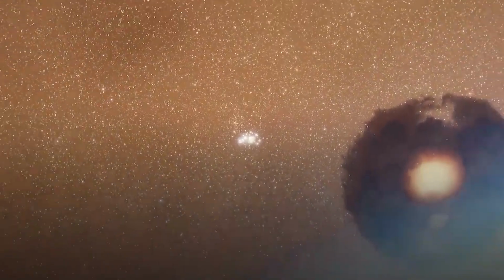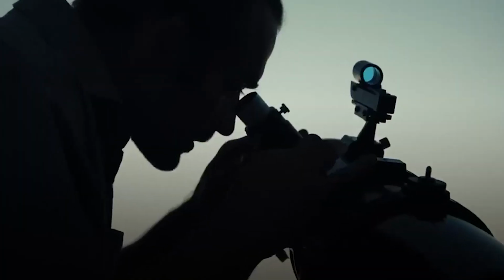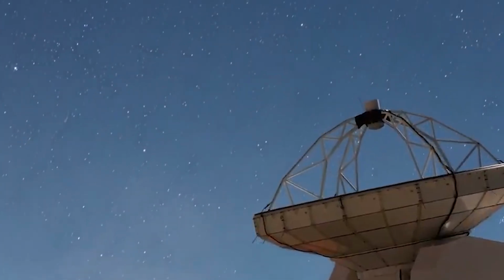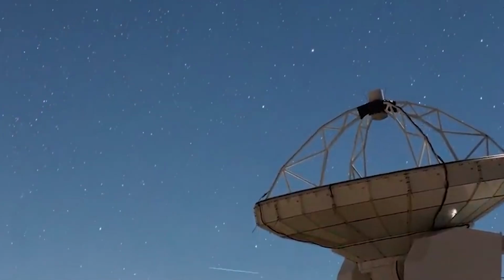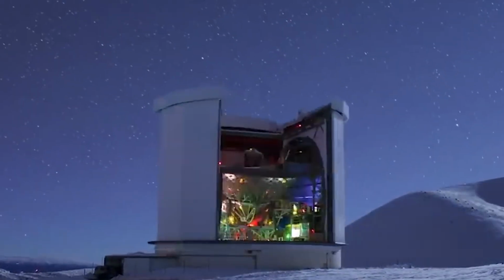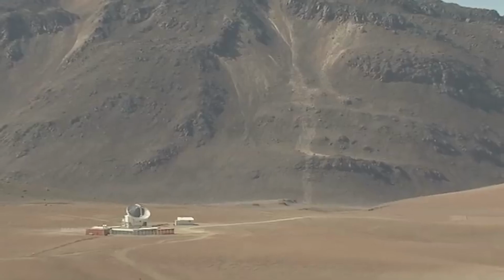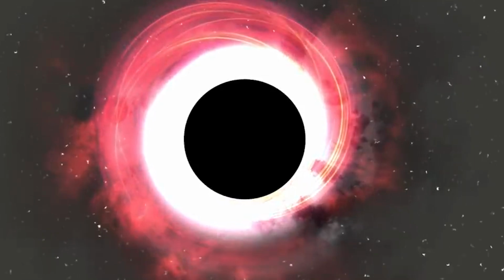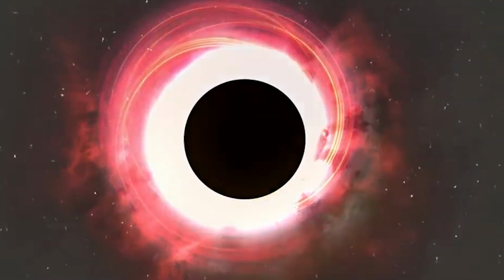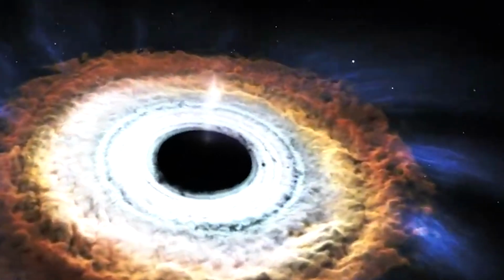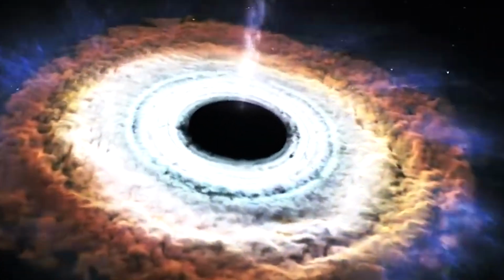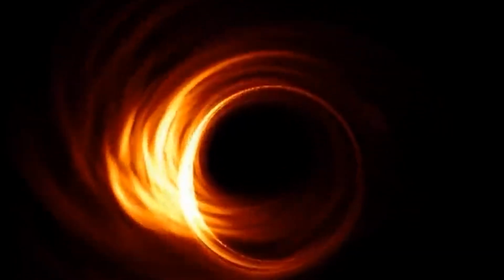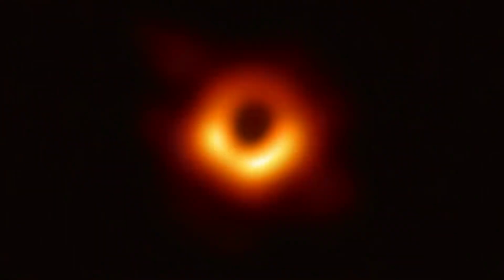One of the most groundbreaking achievements in black hole observation came in 2019 with the first ever photograph of a black hole. This image, taken by the Event Horizon Telescope, captured the shadow of a black hole and its glowing accretion disk. The photo shows a bright, ring-like structure around a dark center, with the bright side appearing more luminous. This brightness variation is due to the Doppler beaming effect, where material moving toward us appears brighter than the material moving away.